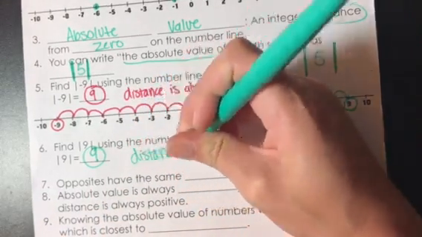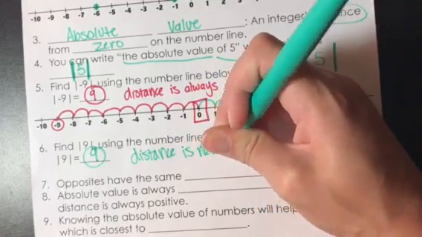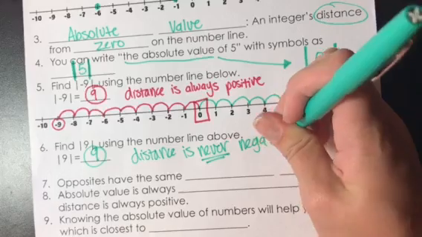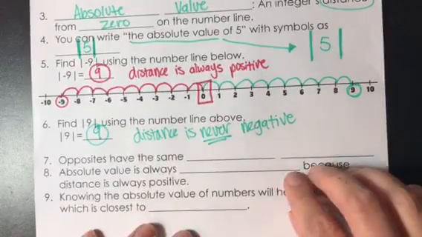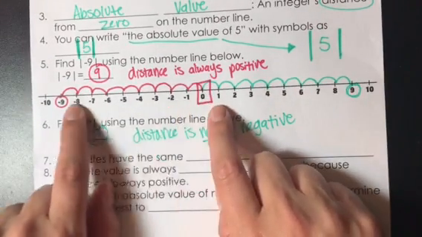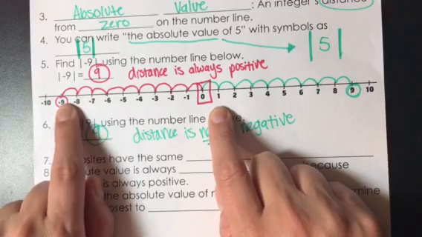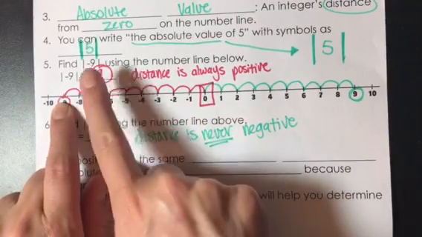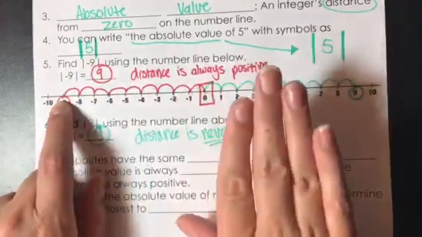Distance is never negative. Ever, ever, ever. Even if I had a 9-yard penalty and went back 9 yards, if I asked, how far away is this penalty? It's still 9 spaces. Distance is never represented as negative.